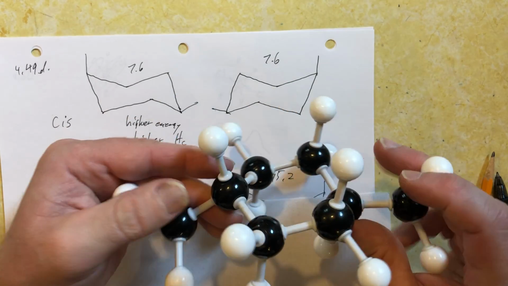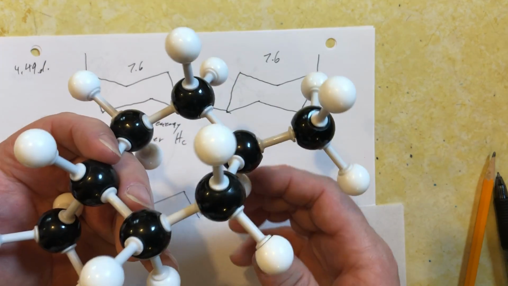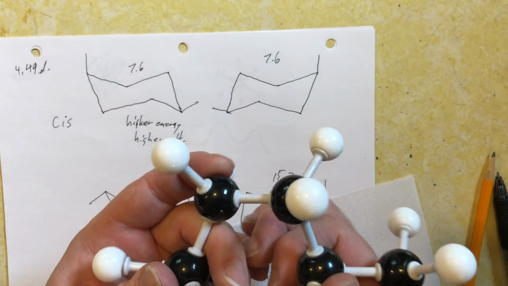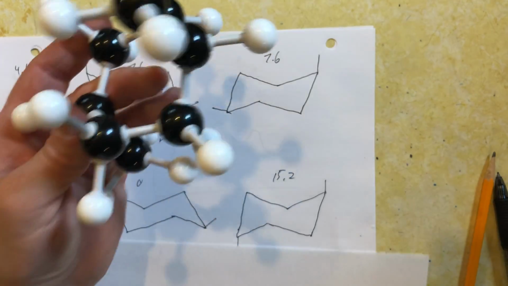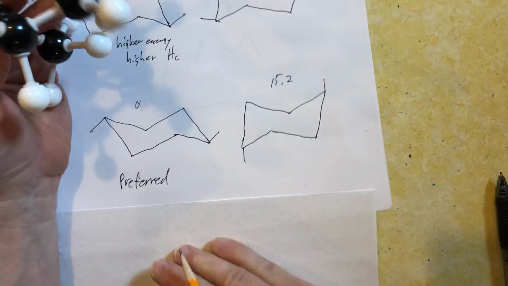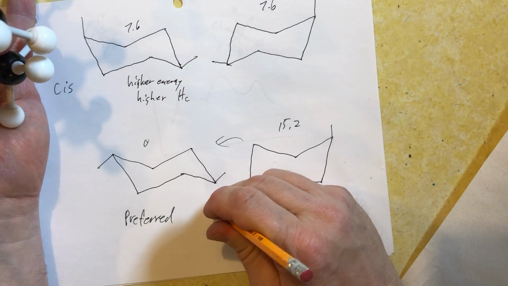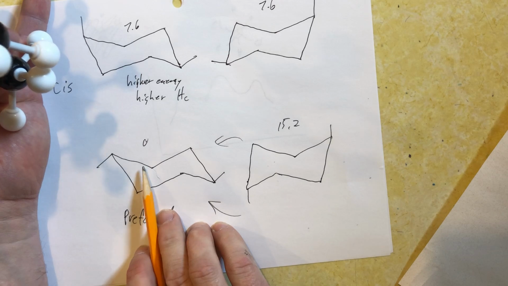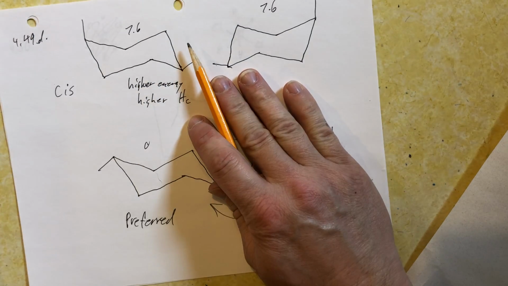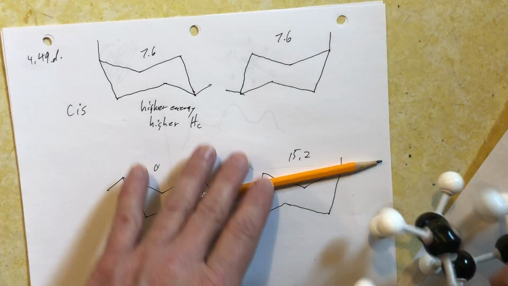If it's in that chair conformation, they're both sticking out there doing nothing, so that's 0. If I flip my chair, they're both up at 7.6, that's 15.2. If it's put in this trans position, it's going to flip into the 0 conformation and stay there. And so these are the higher energy and the higher heat of combustion for cis. Okay, way over.